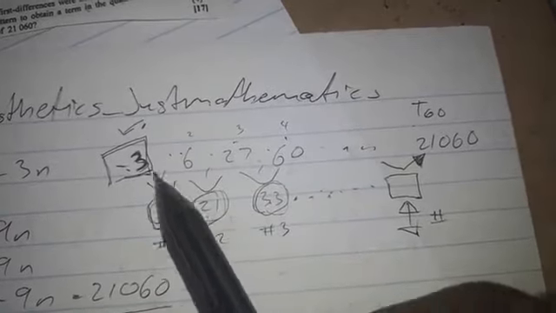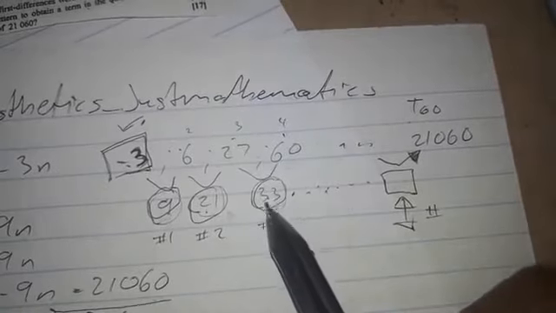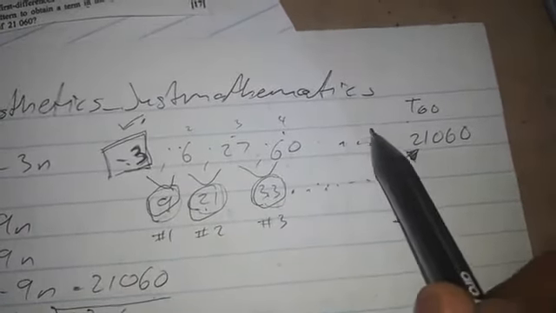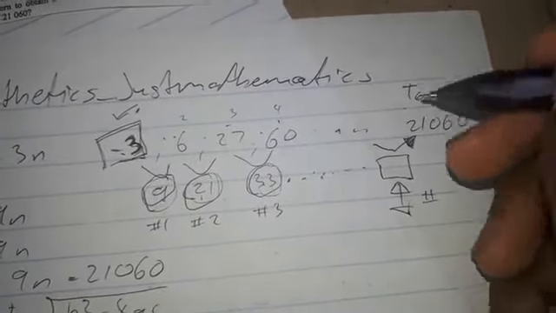And then for term number 2, you add a second number. For term number 3, you add a third number. For term number 4, you add a fourth number. So for term number 59, you added a 59th number, which is why this is 60.